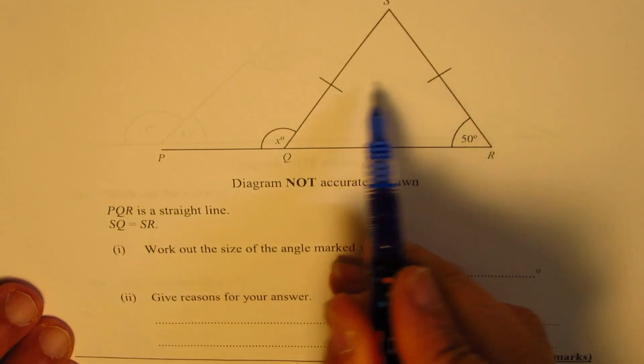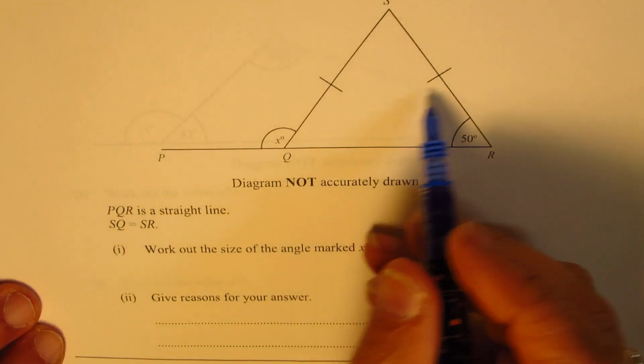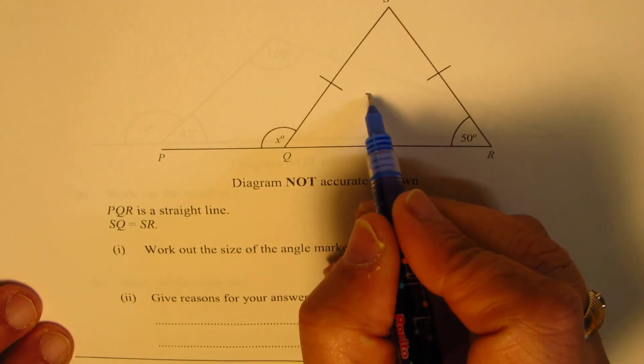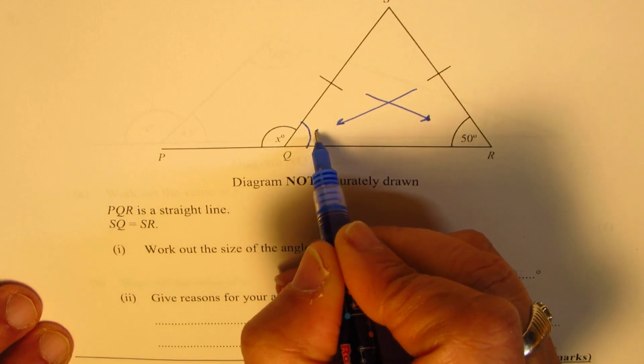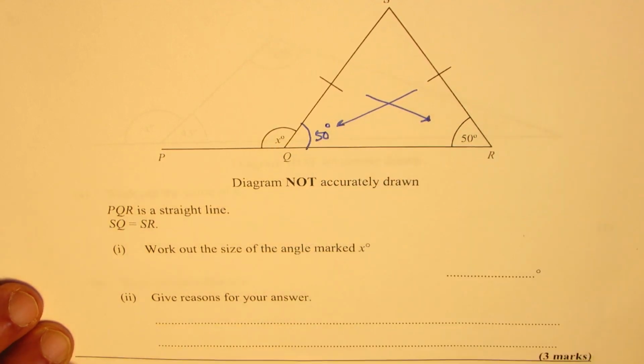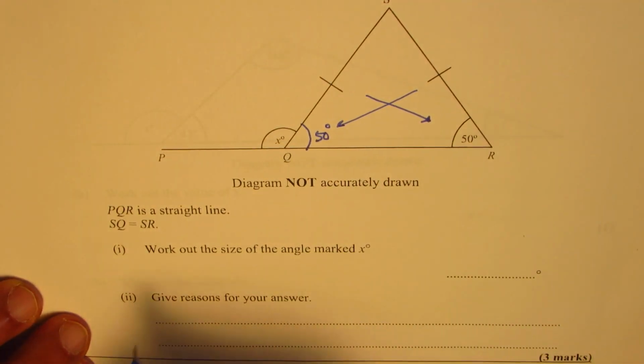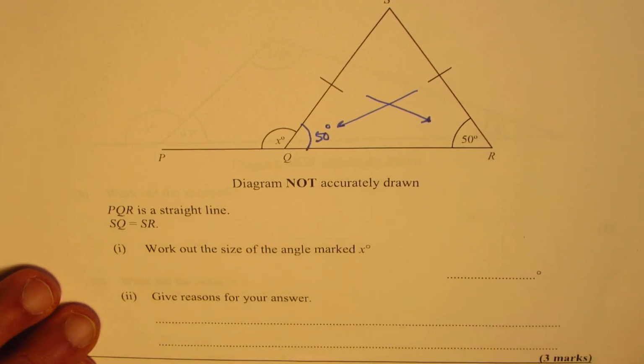So we know these two opposite angles will be equal. So this angle is 50, so that angle should also be 50. So we'll mark this as 50 degrees. Is that clear to you? All right. So we know angle QR.